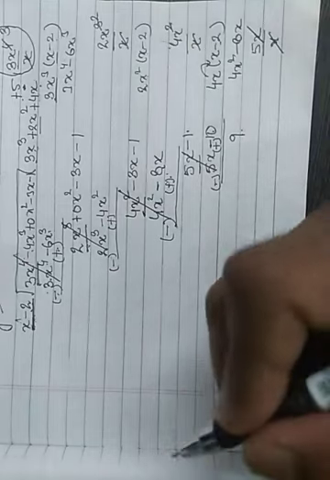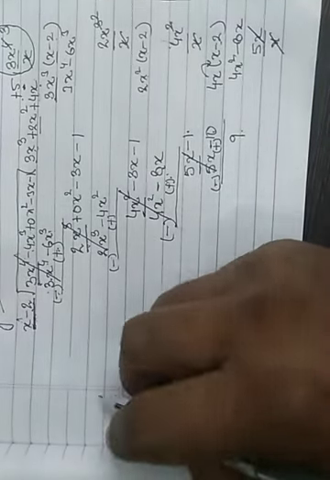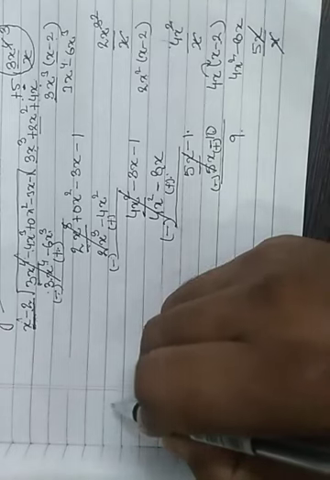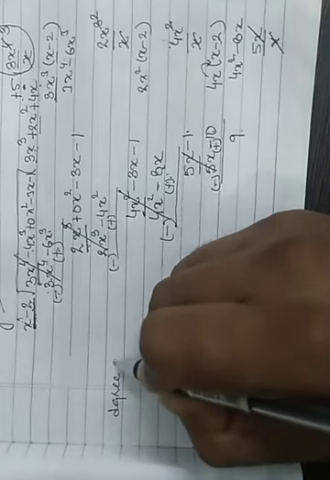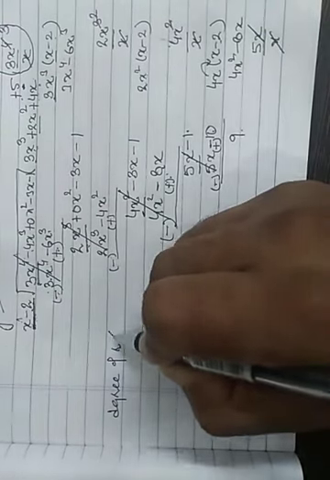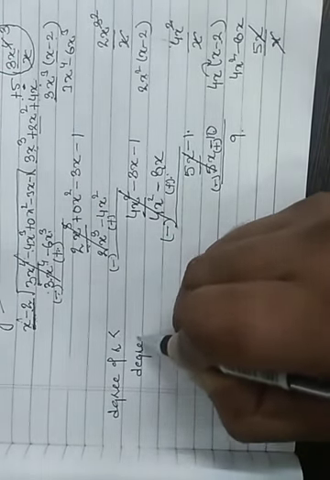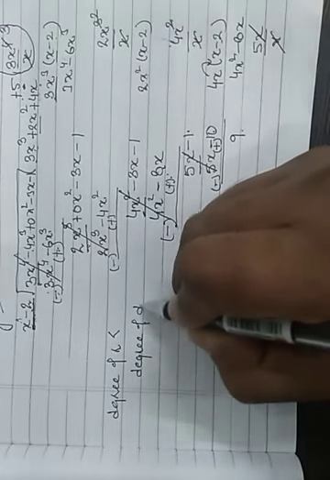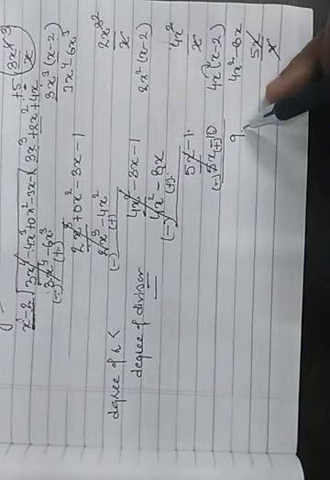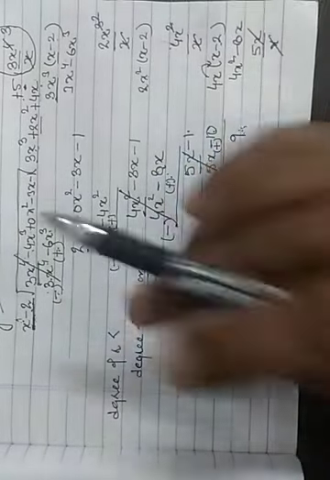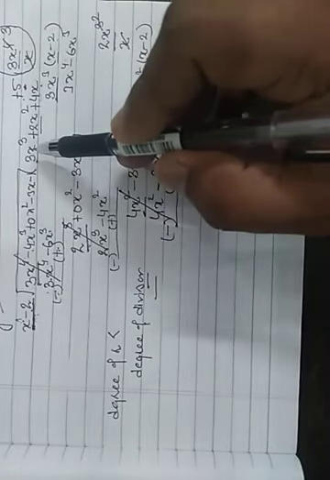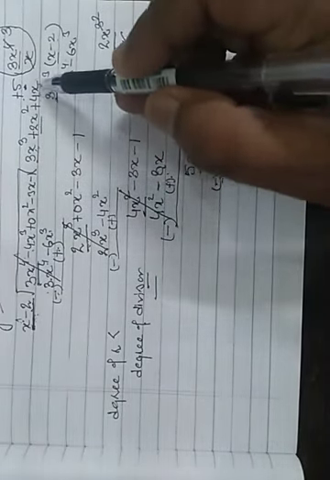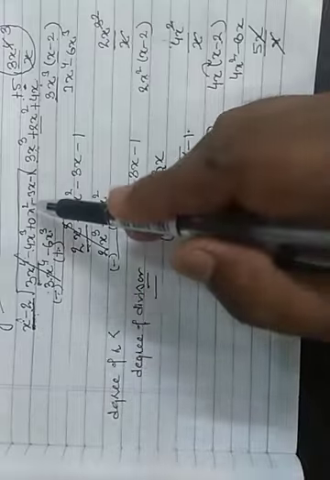So now we will not divide it further. Remember that we will divide until the degree of the remainder is less than the degree of our divisor. So here the degree of the divisor is 1, and here the degree of the remainder is 0. Now this degree is less than this one, so we will stop the division, and our quotient is 3x cube plus 2x square plus 4x plus 5. This is the quotient. Remainder is 9, and this is the divisor, and this is the dividend.